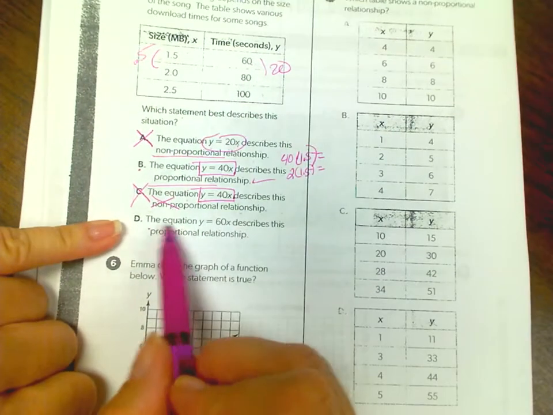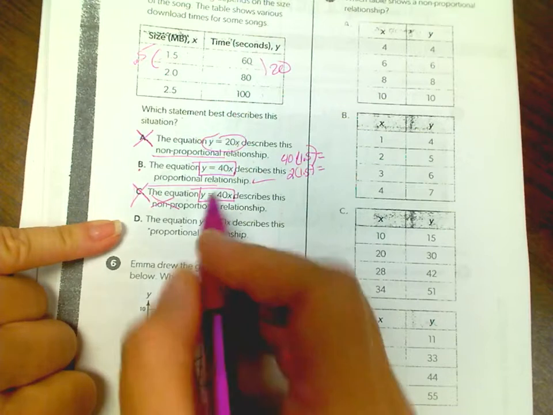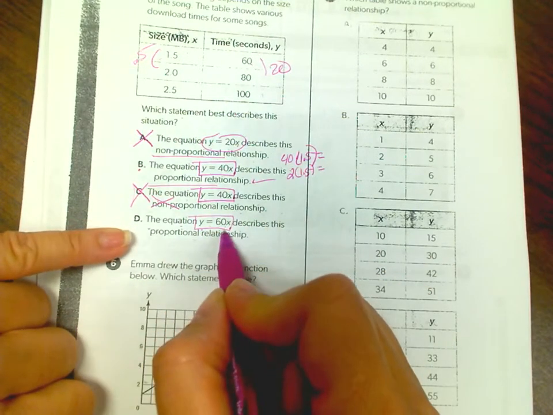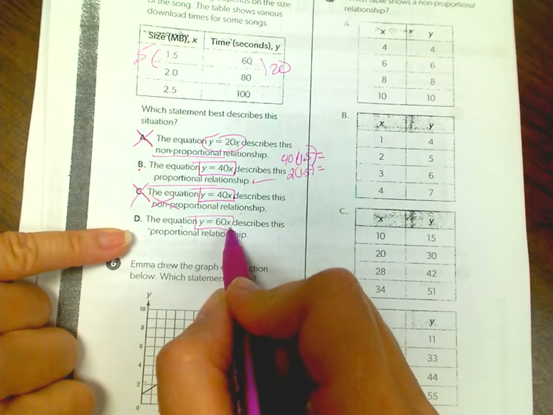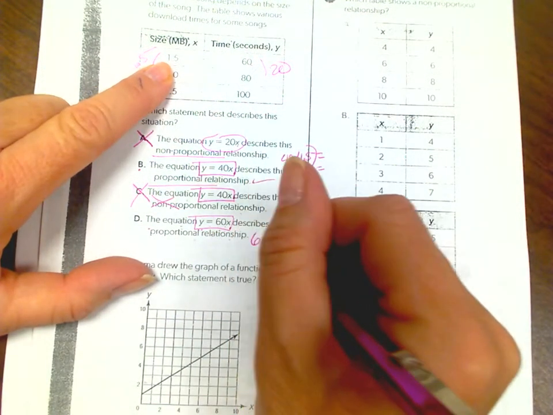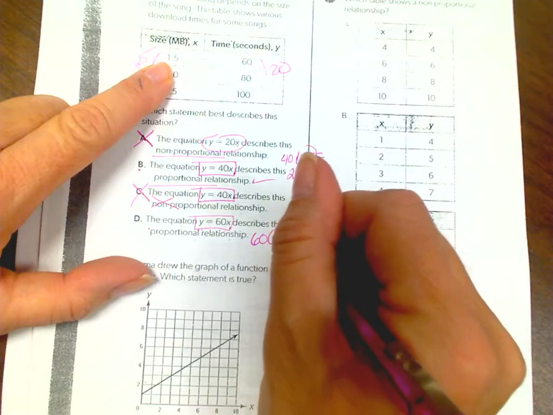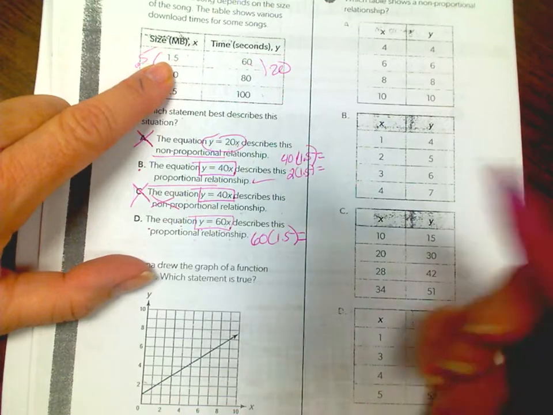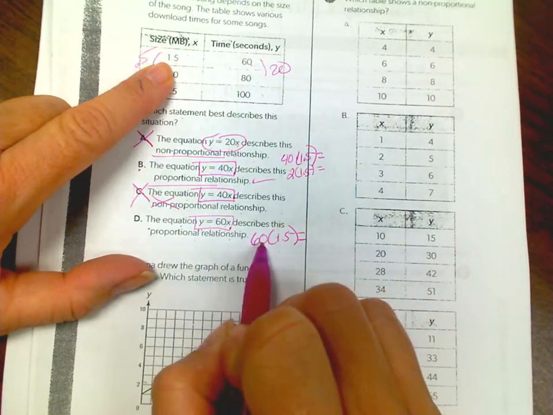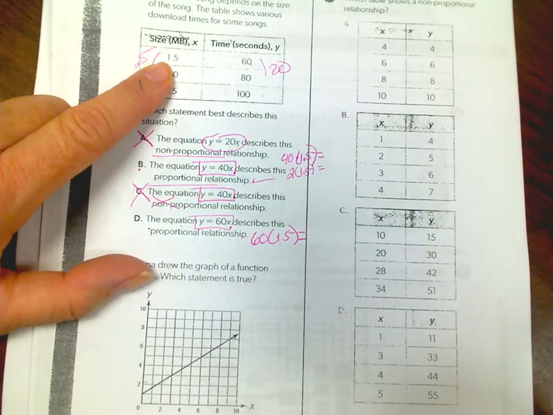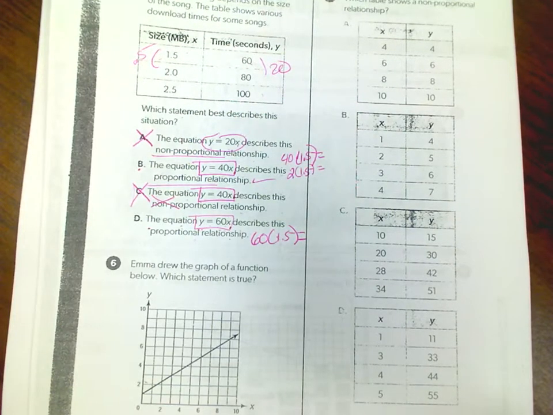D, the equation y equals 60x describes this proportional relationship. The equation is proportional. So just put in your x, multiply it by 60, and see if you get your y. So if I do 60 times 1.5, will I get 60? Well, I can tell you no, because 1 times 60 is going to give you 60. 1.5 is not going to get you 60. So your only answer could be B.